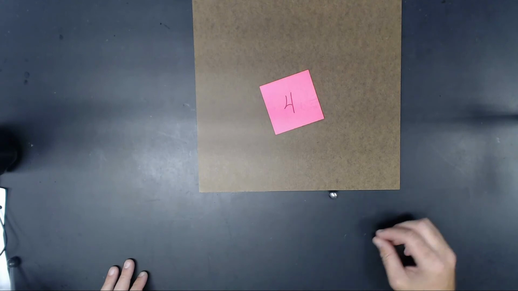Okay, bottom corner. Okay, so now the bottom here. Okay, now the bottom left-hand corner.